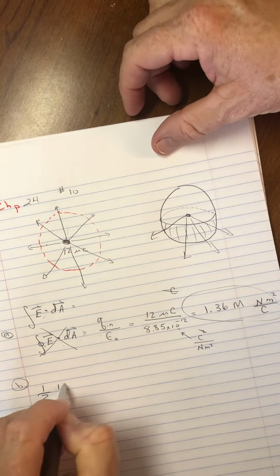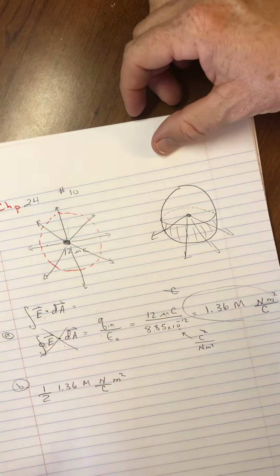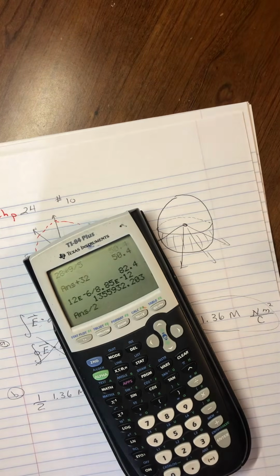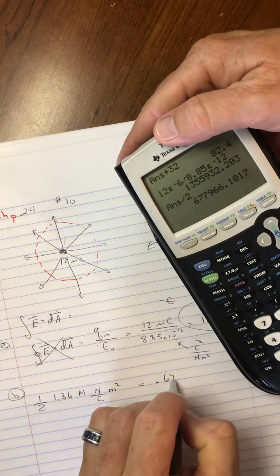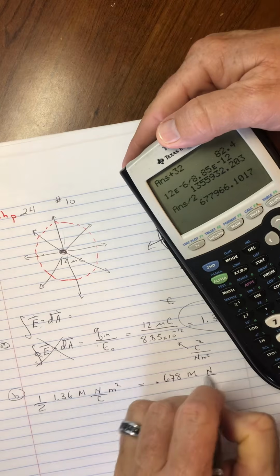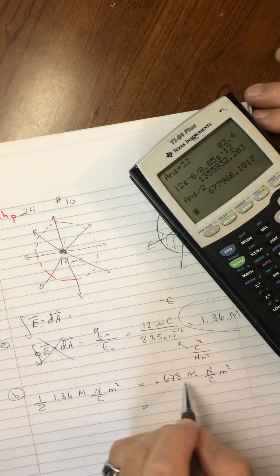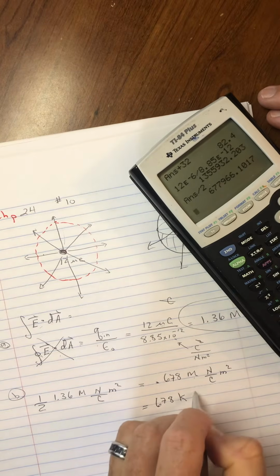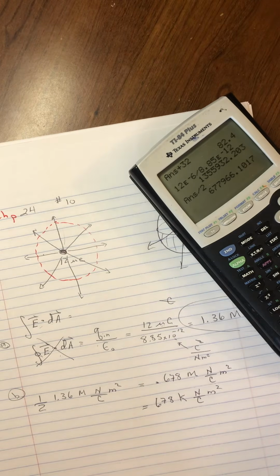So it's 1/2 of 1.36 mega Newton per coulomb meter squared. And so if you take half of that, so come back over to the calculator, divide by 2, 1, 2, 3, this is 0.678 mega Newton coulombs meter squared. Although I think the solutions then move this 3 decimals, so it's 678 kilonewton coulombs meters squared. So that's the main part of this then.